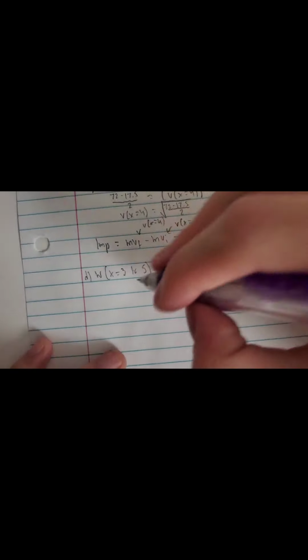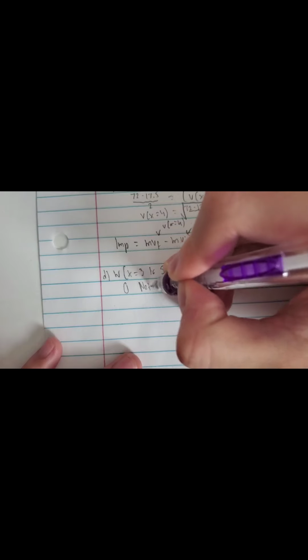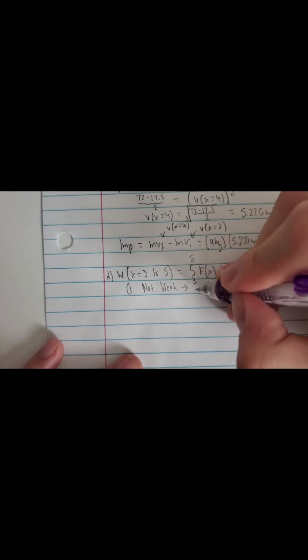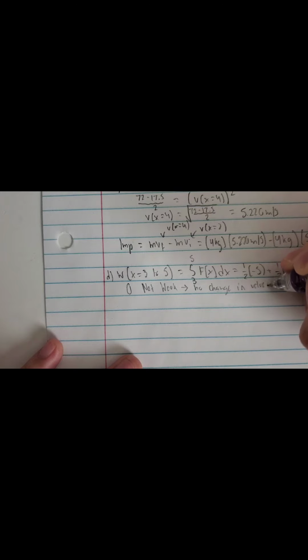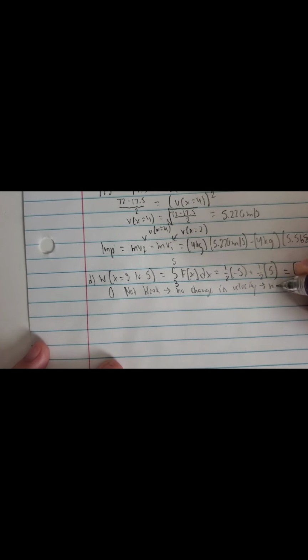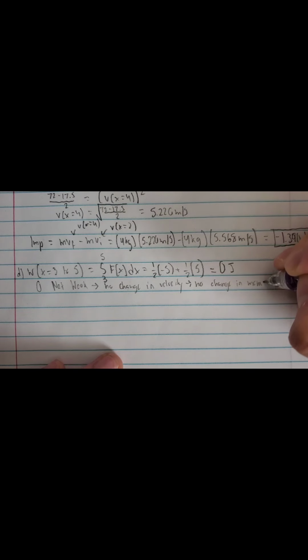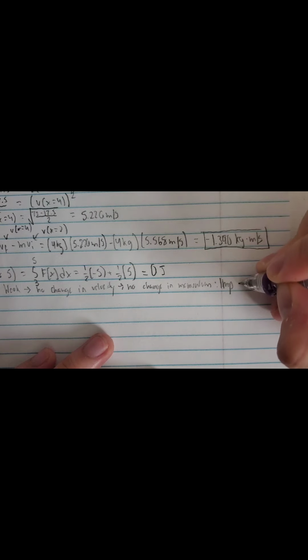Since the net work is 0, here's my reasoning. 0 net work means that there is no change in velocity, and no change in velocity means there is no change in momentum, and no change in momentum by definition means that impulse is equal to 0. There we go.